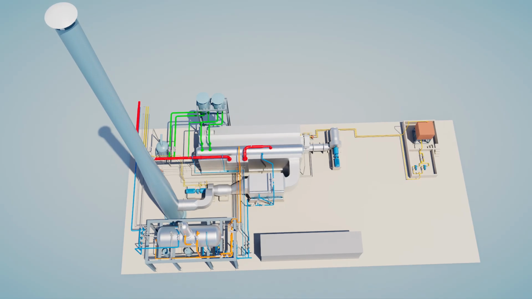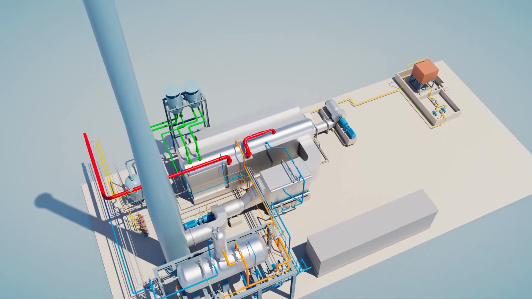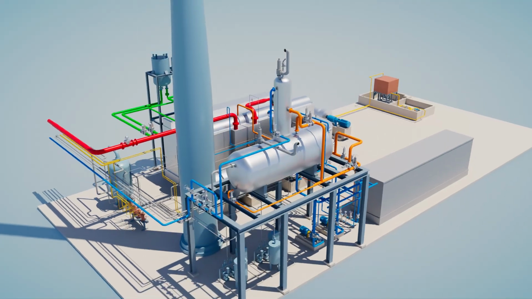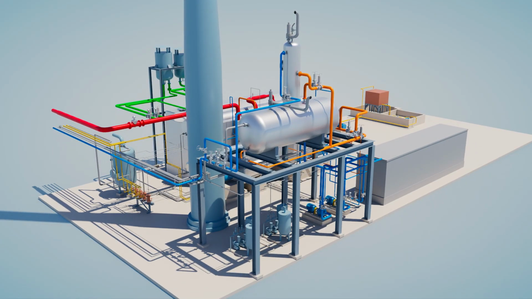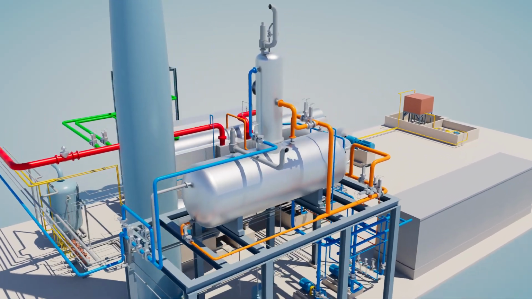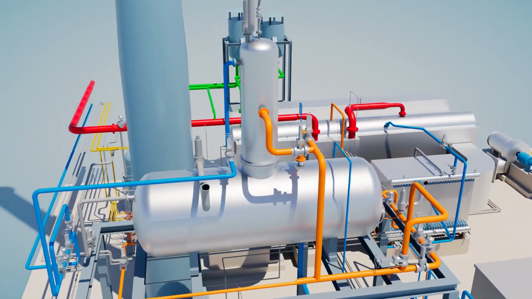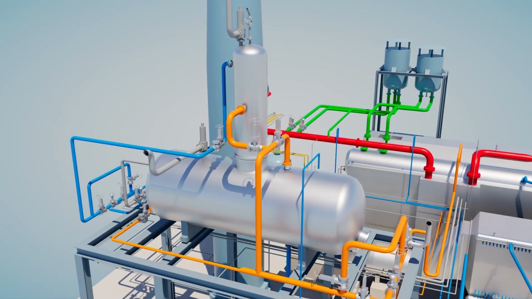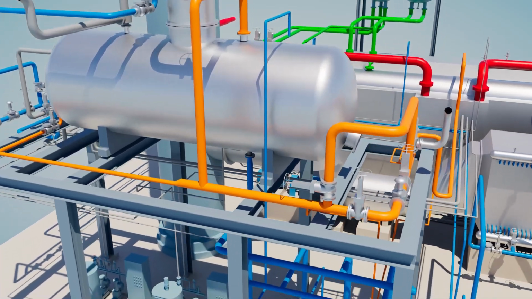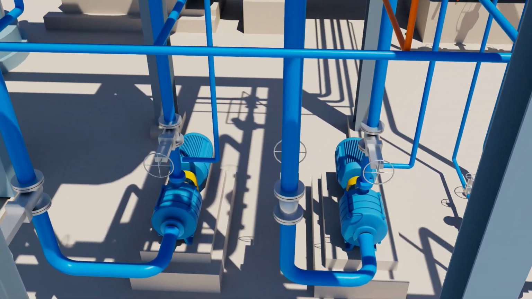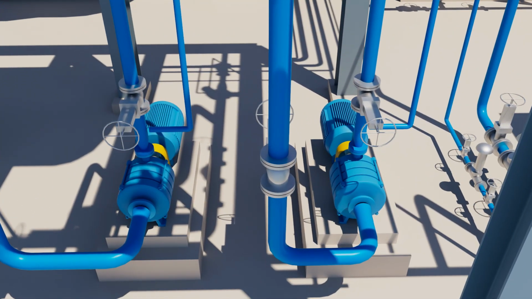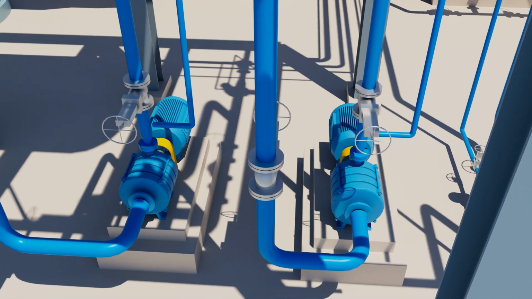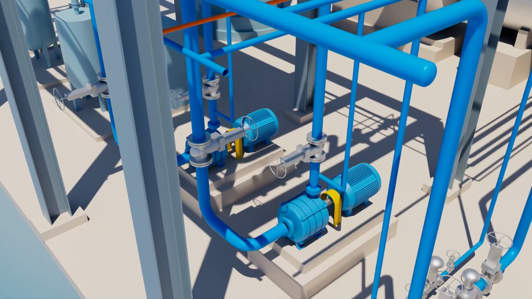An auxiliary boiler is a secondary boiler used in power plants to supply steam to various processes. Deaerator is a device that separates gases contained in feed water, heats and stores the feed water. Feed water pumps, responsible for pumping water into the boiler to maintain water levels and ensure proper steam generation.